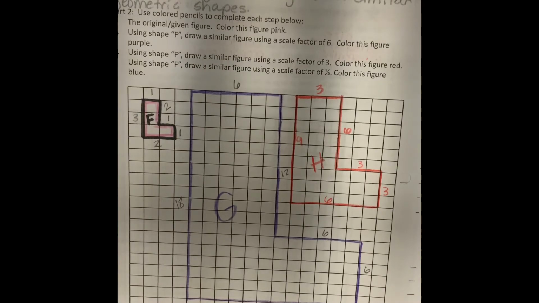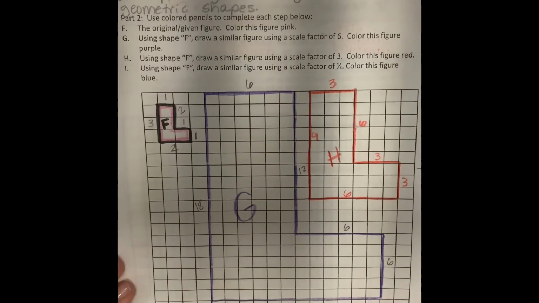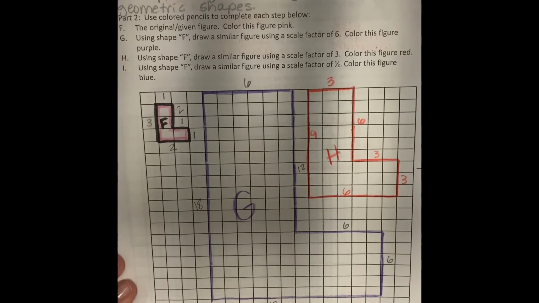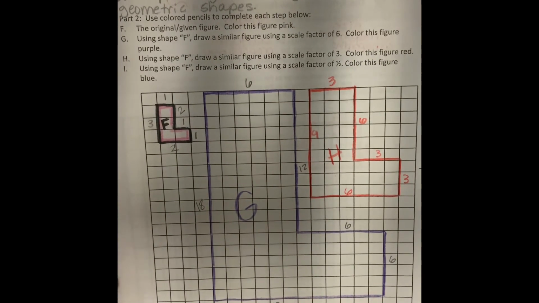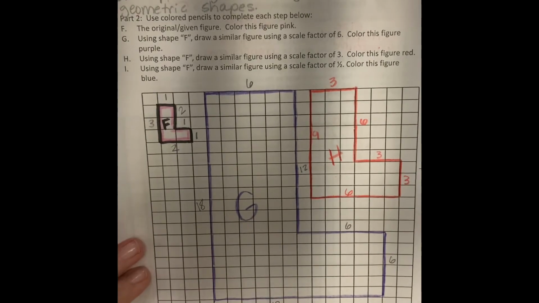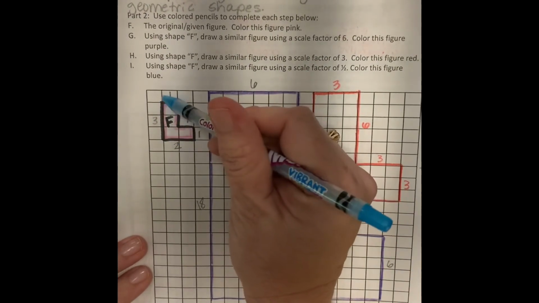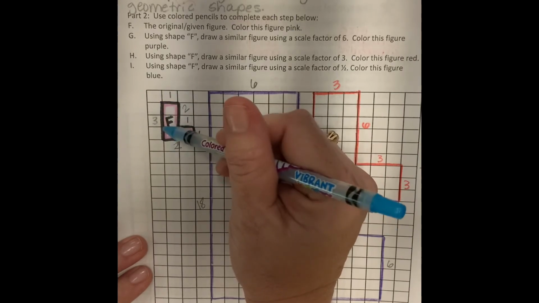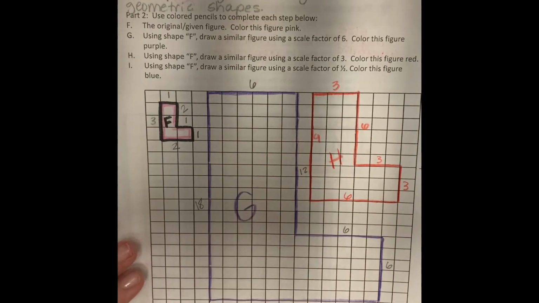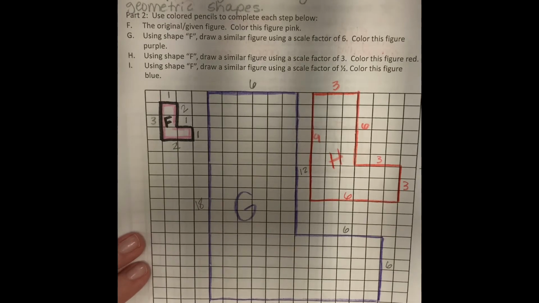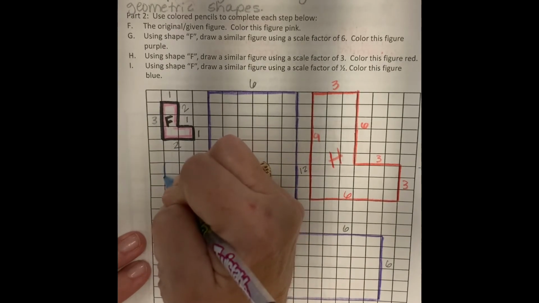We want to make shape I 1/2 the size of shape F. So we have to think about that. We're going to divide each number by 2. So if we look at this side, it's 3. So if I divide 3 by 2, it's 1 1/2. So we're going to go down 1 unit and then half of the next unit.